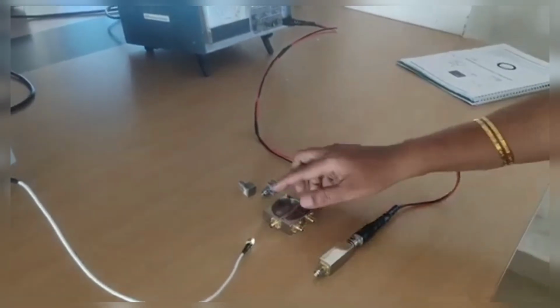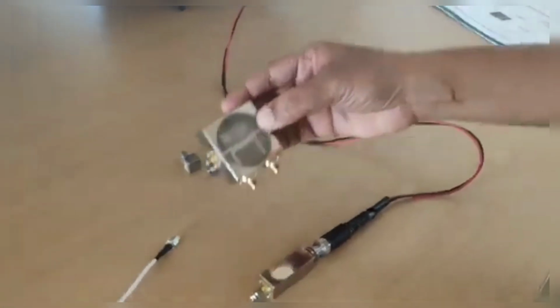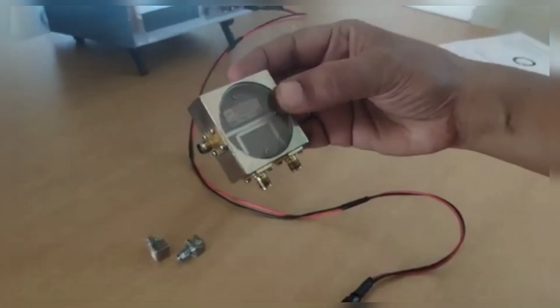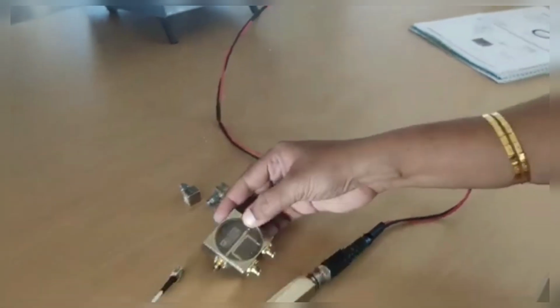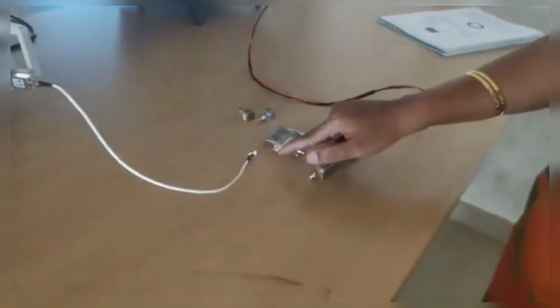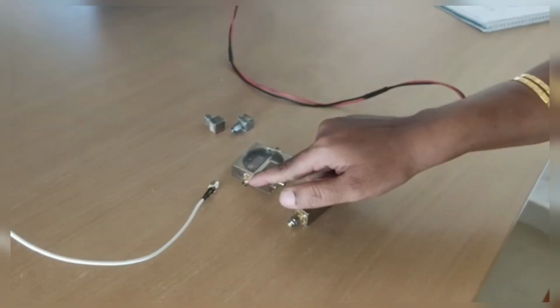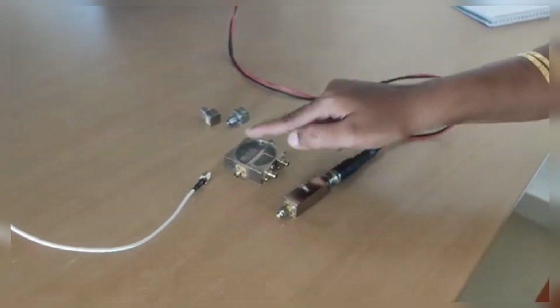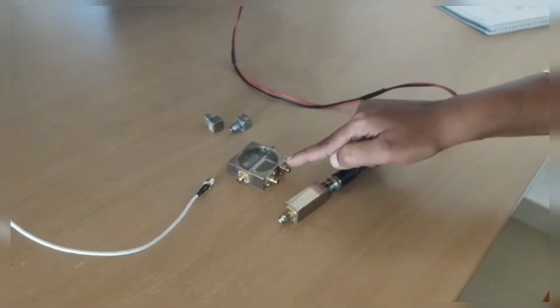Okay, so here you can see we have a directional coupler, a microstrip directional coupler. This helps us find the coupling and the isolation characteristics. So this is port 1, port 2, port 3 and port 4.